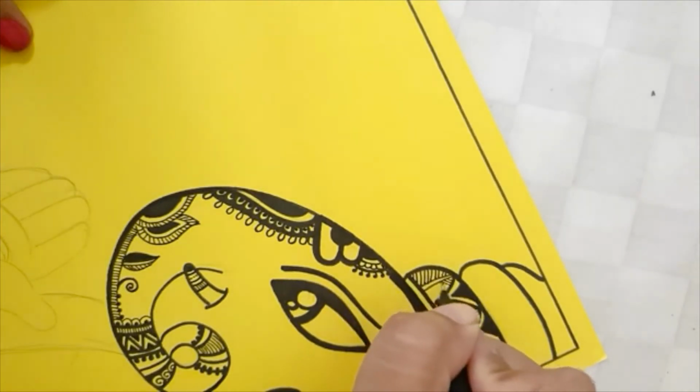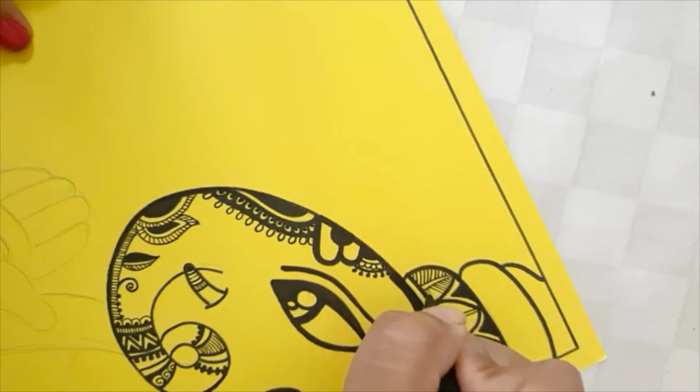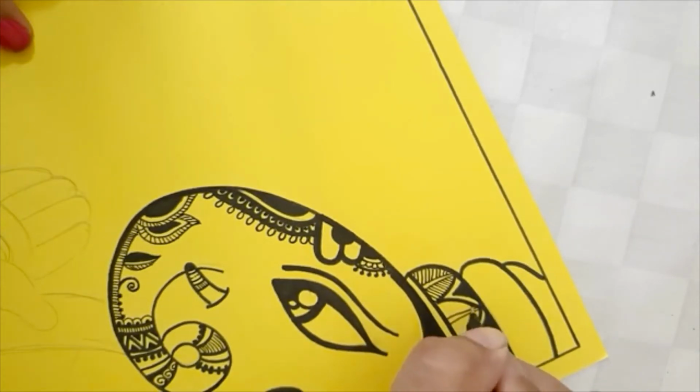Right, so first we created a doodle shape. First we just created the outline of Ganpati, and now we are filling it with some doodle patterns.